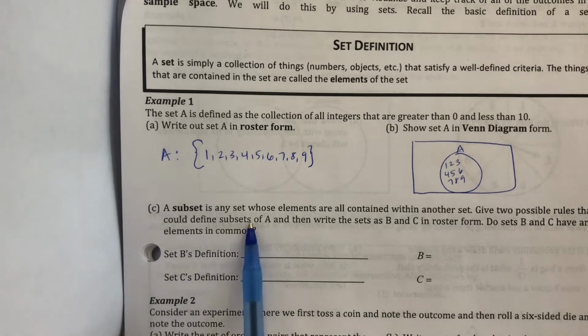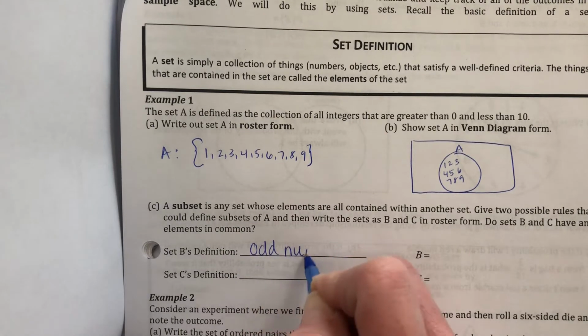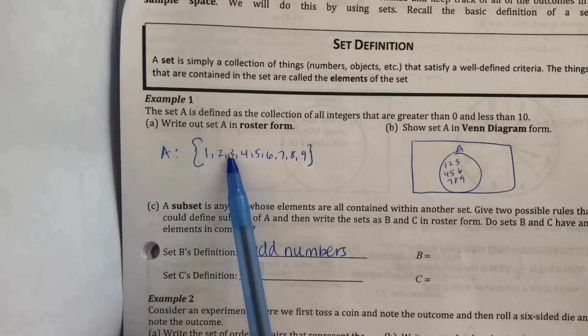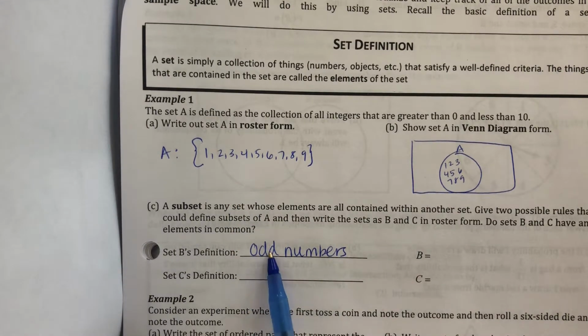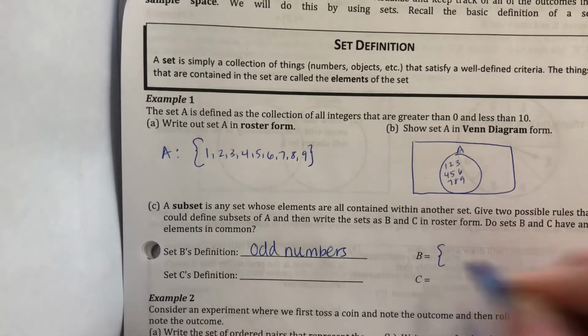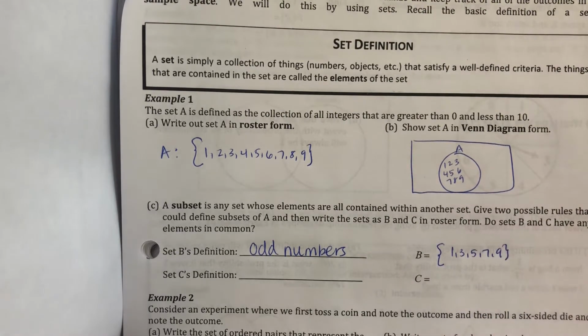A subset is any set whose elements are contained within another set. So, for example, set B. Let's say we've got odd numbers. That is a subset, excuse me, because it's a set of numbers within a given set. So odd numbers would be a subset, a smaller set from this big set. So I would say that the odd numbers are 1, 3, 5, 7, 9.